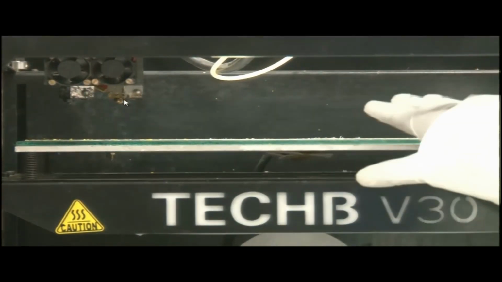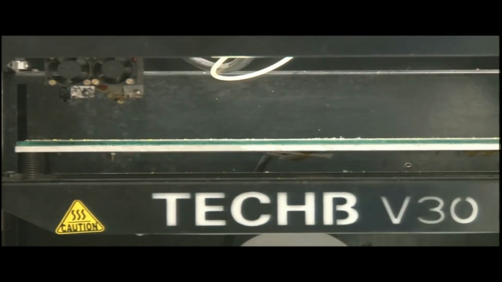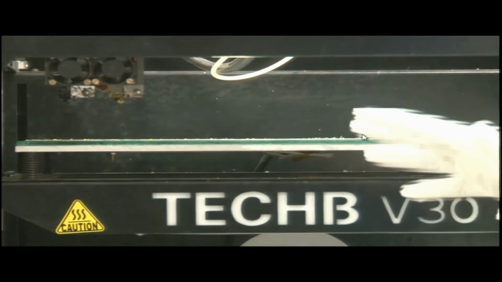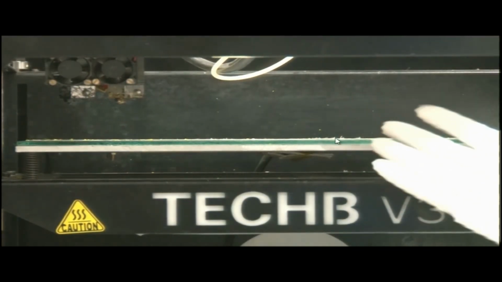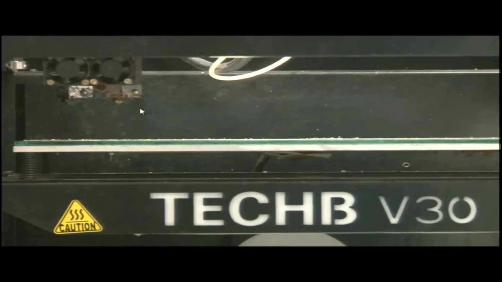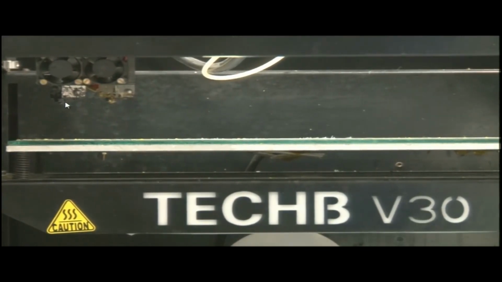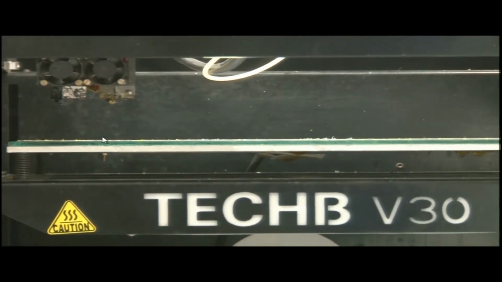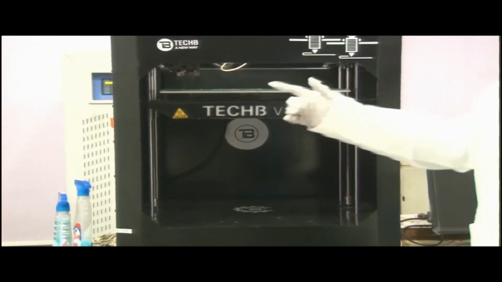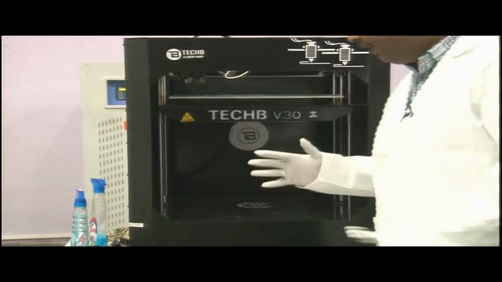The bed area maintains a soaking temperature of 50 to 65 degrees. It is actually the preparation of the table. It is heated to a specific temperature so that the material that is deposited here, whose temperature is about 200 degrees, can stick and set easily. So we have to deposit one layer upon another during fabrication or manufacturing.